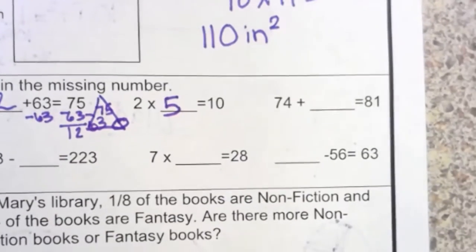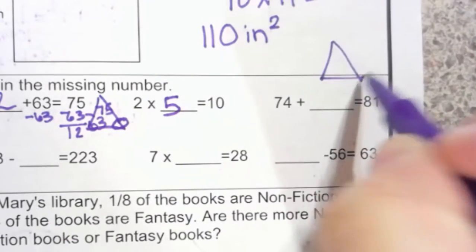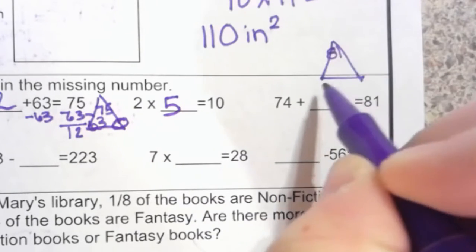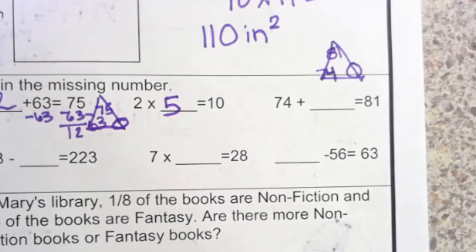Okay, moving on over here to 74 and 81. Let's draw that triangle again. Our equal is always our biggest number, so we put 81 at the top, 74 at the bottom. I need another little. How do I find the other little?